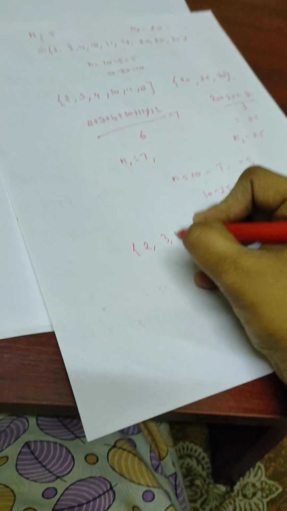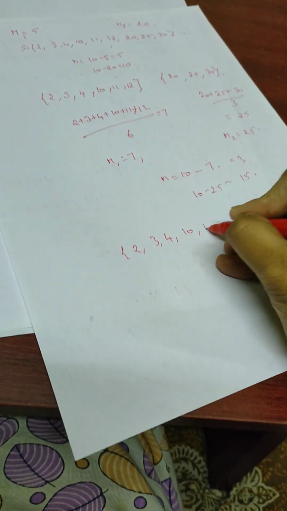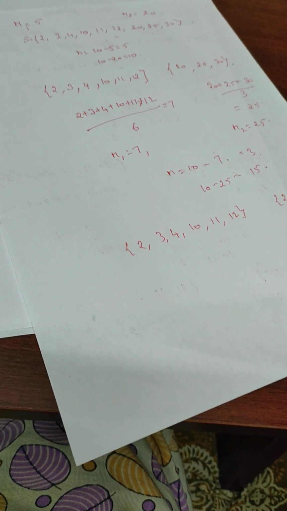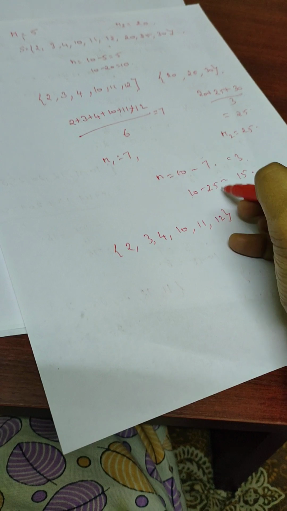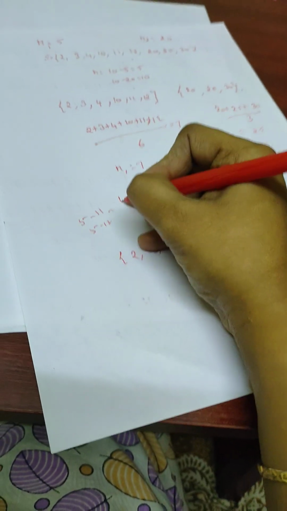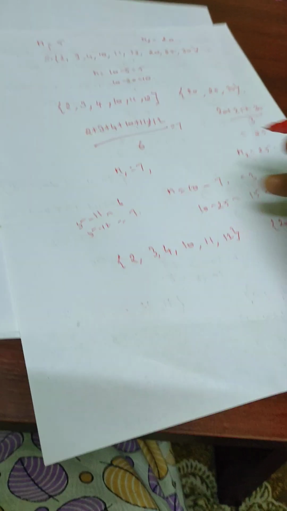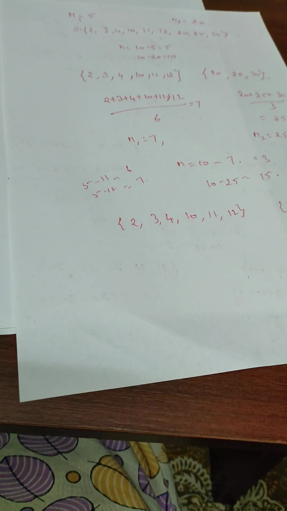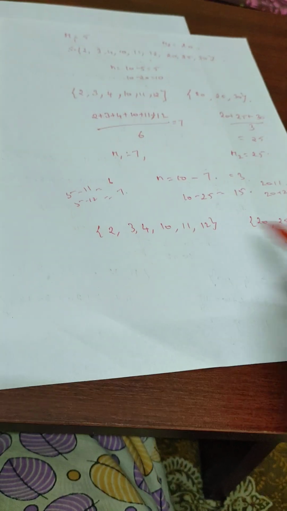2, 3, 4, 10, 11 and 12. Here you will get 20, 25 and 30. Because how? 5 minus 11 and 5 minus 12 is equal to 6 and then 7, whereas 20 minus 11 and 20 minus 12 is equal to 9 and 8. So based upon the differences, you group it and put it.